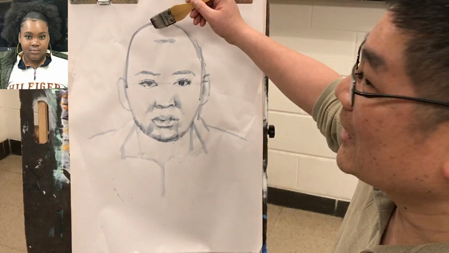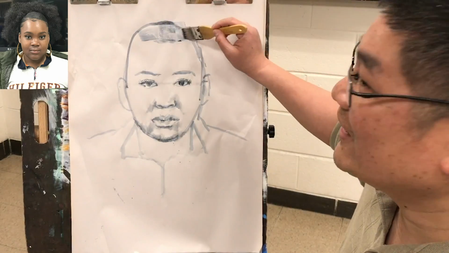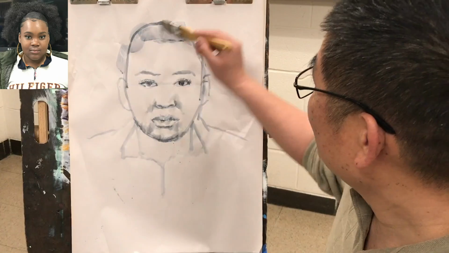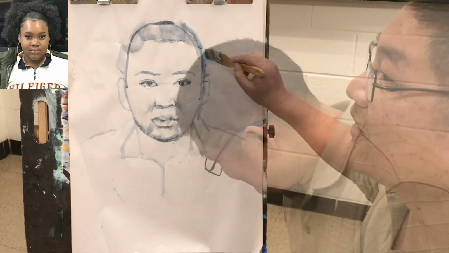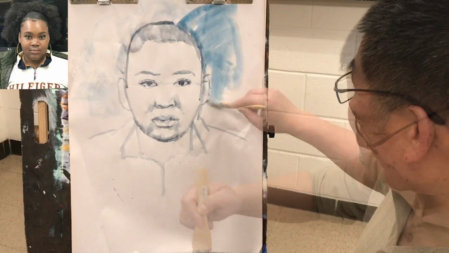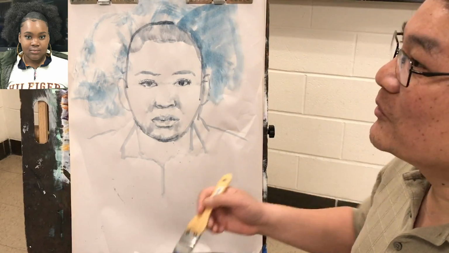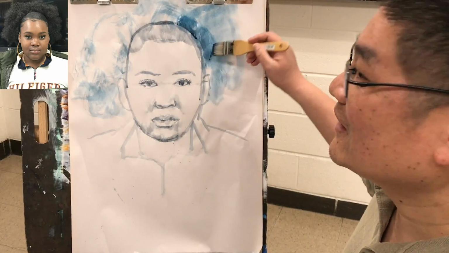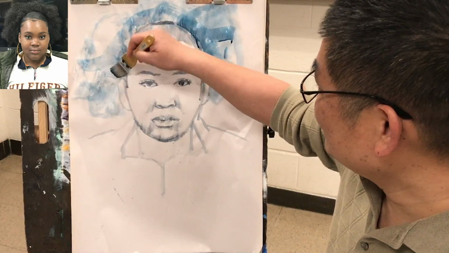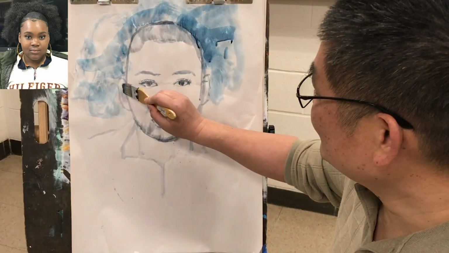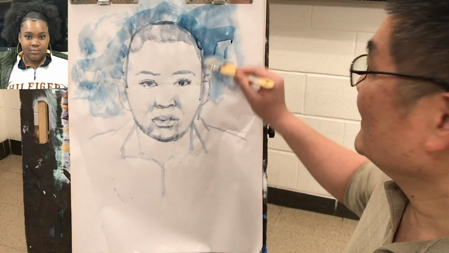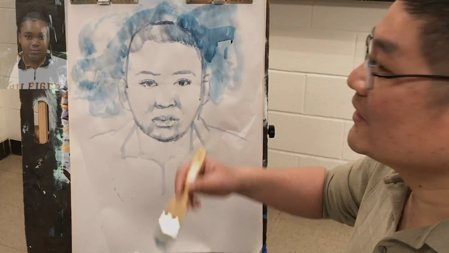Ready? Now I'm going to shade here, have some hair coming through over here. Okay, and lots of hair. Okay, a little more on this. Suggest the hair. Okay, and the ears right over here, like that. And on top.